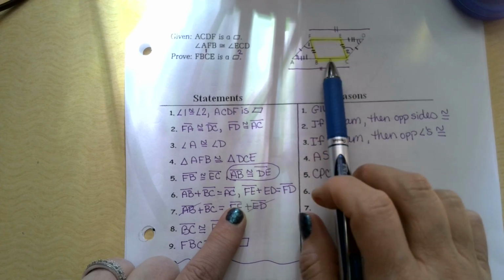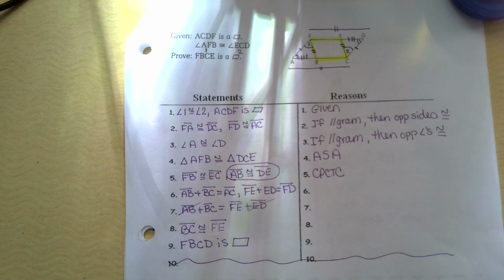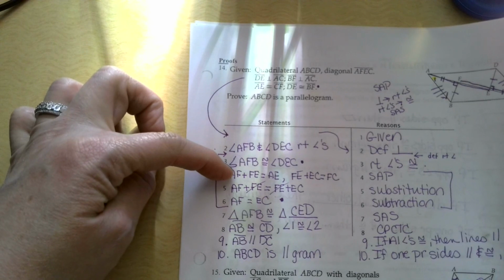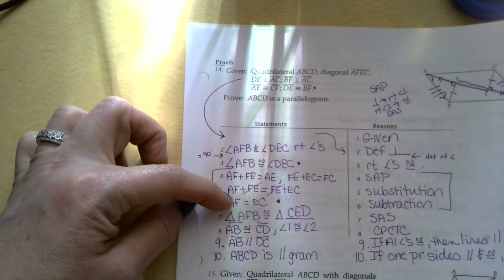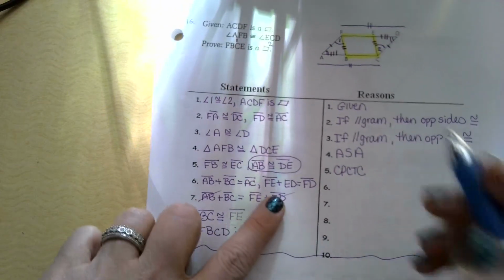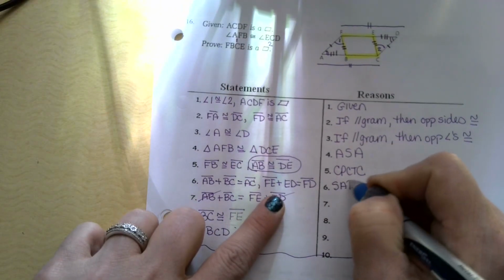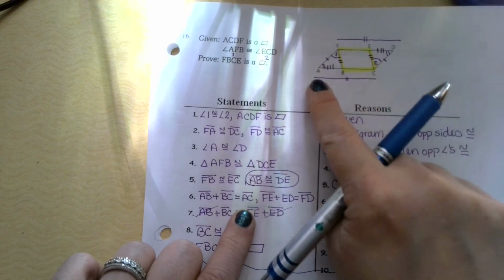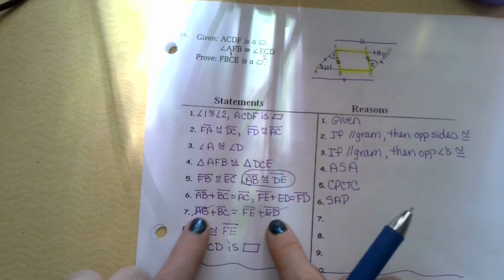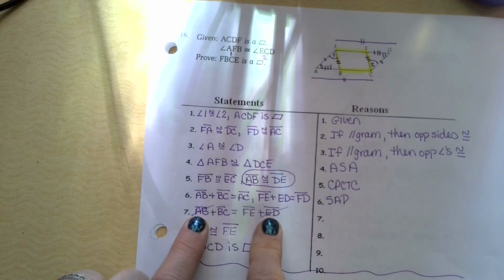I need to show these are congruent by subtraction. It's those 3 steps that are classic. Segment addition postulate, substitution, subtraction. Okay, so this is going to be my segment addition postulate, saying little plus little equals big. Then I can subtract these two because, oh, because of what I had circled.